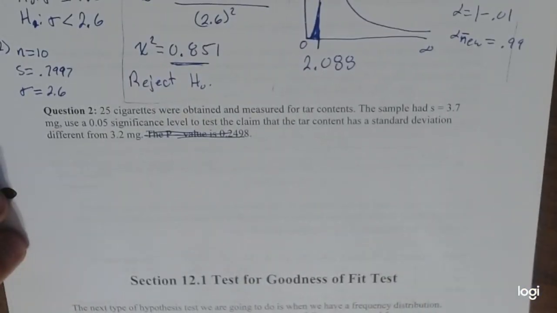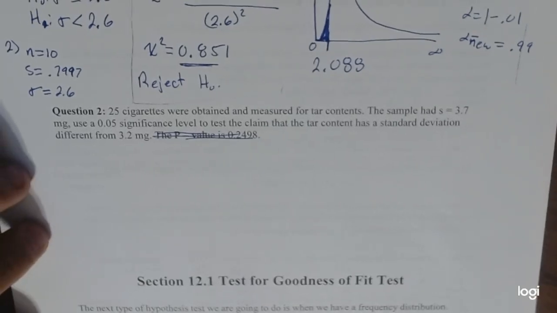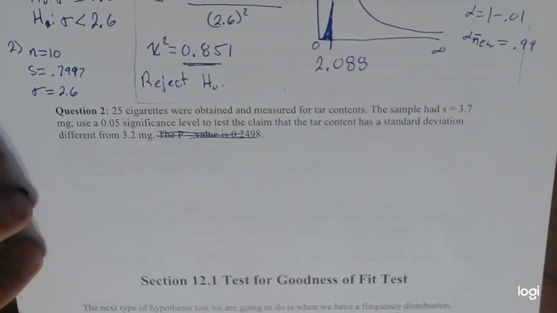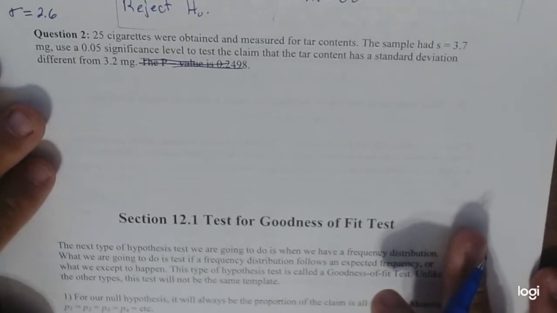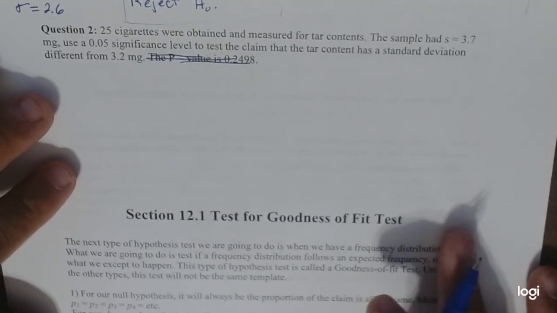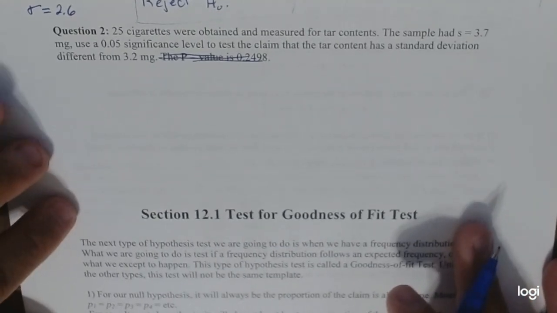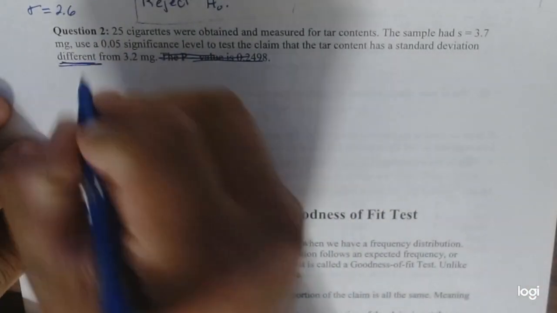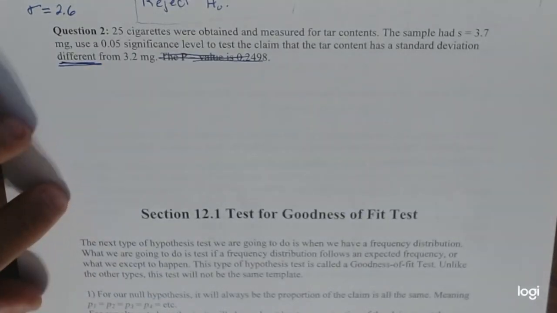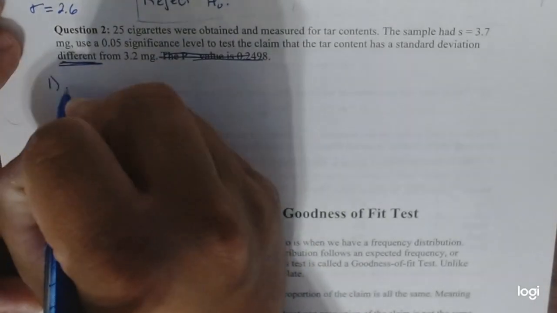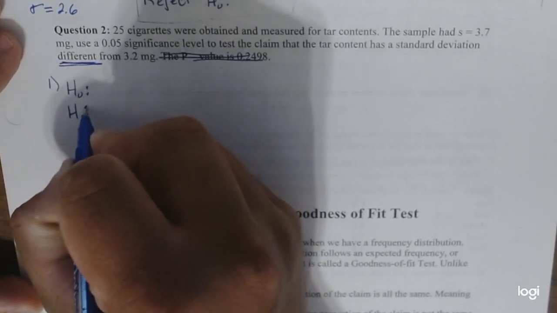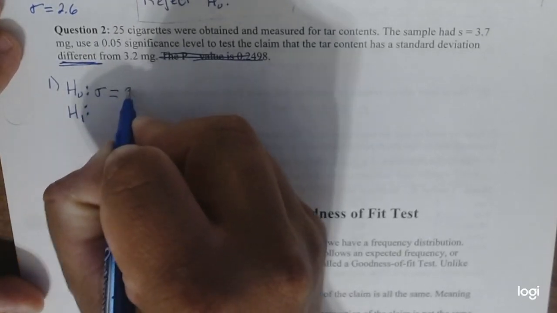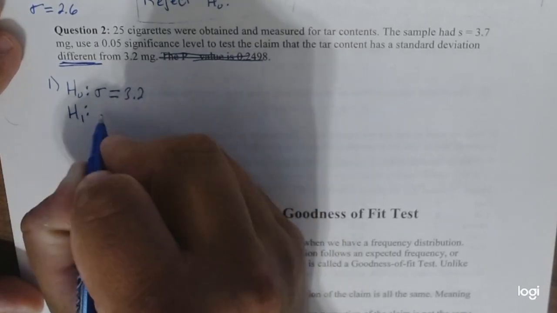So question 2 says 25 cigarettes were obtained and measured for tar content. The sample had an S equaling 3.7 mg, so milligrams. Use a 0.05 significance level to test the claim that the tar content has a standard deviation different. This is interesting, right? Different from 3.2 milligrams. Okay, so we'll just go do the same process. So this is going to be equal to 3.2. And different means not equal to.